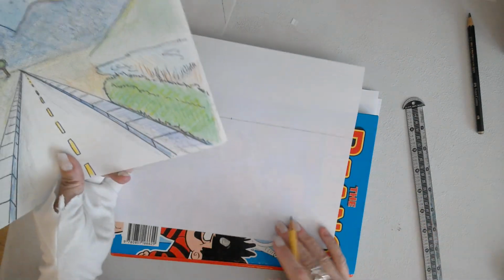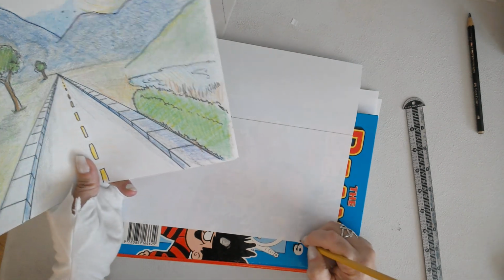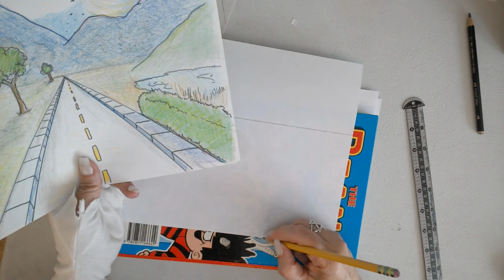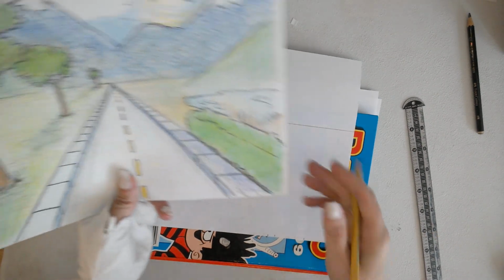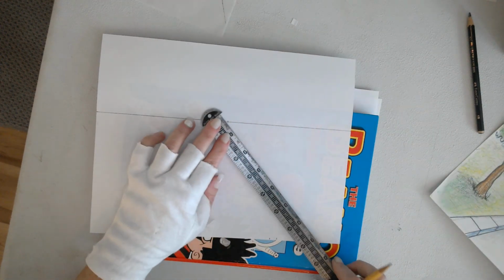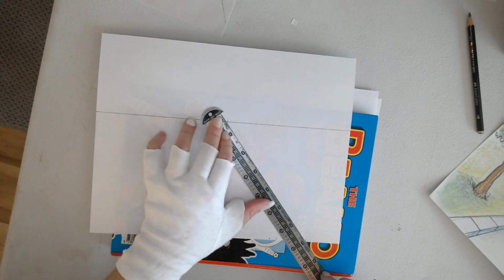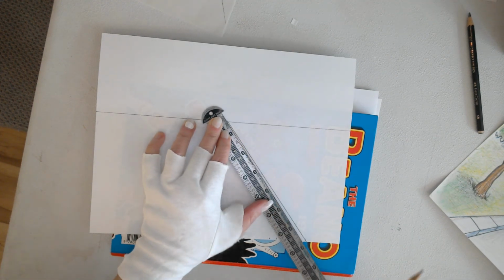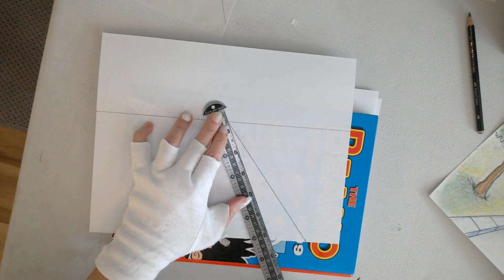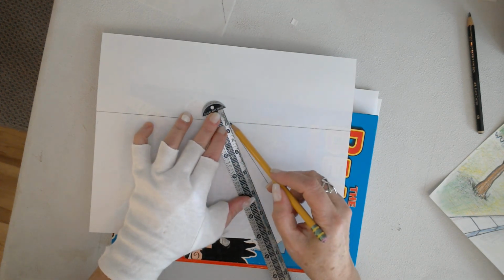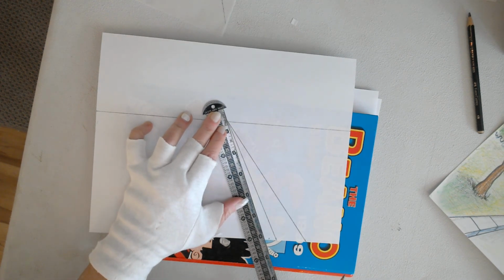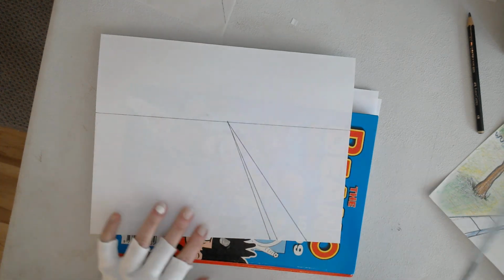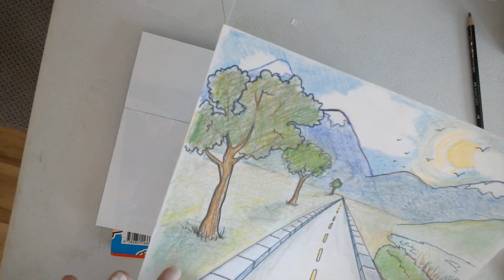So we're going to put a point where our sidewalk ends. 1, 2, and this is the curb. 3. And we're going to join the 2 dots. It has to go through the vanishing point. So, vanishing point. Right. And on our other side, the same.